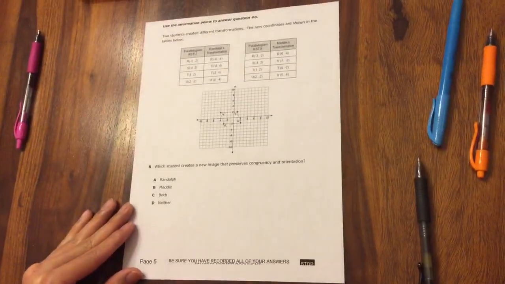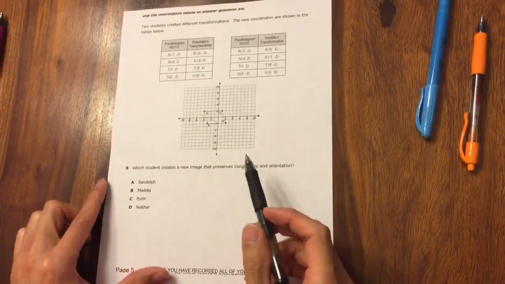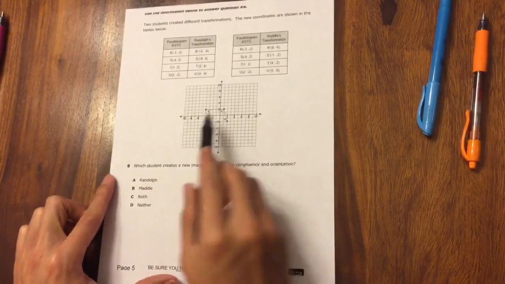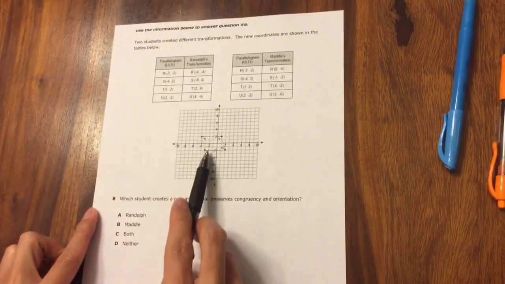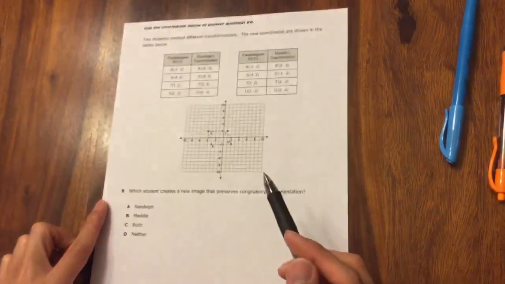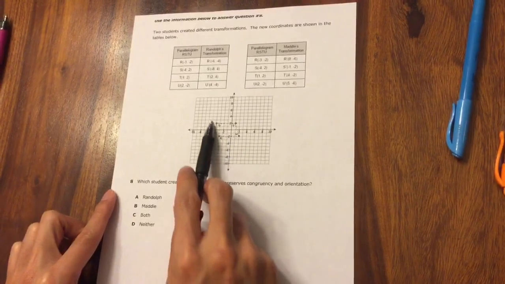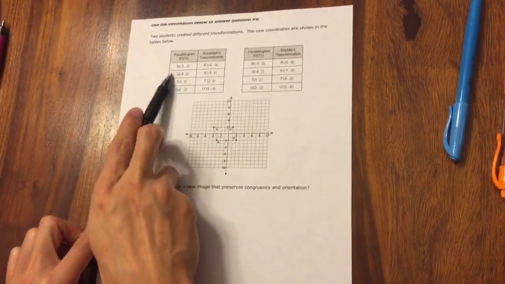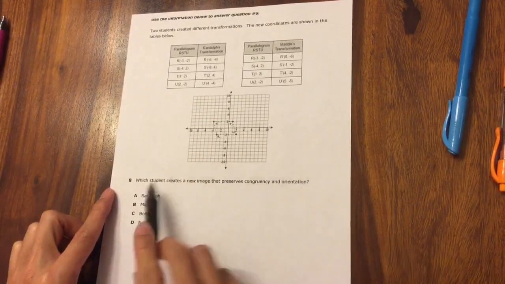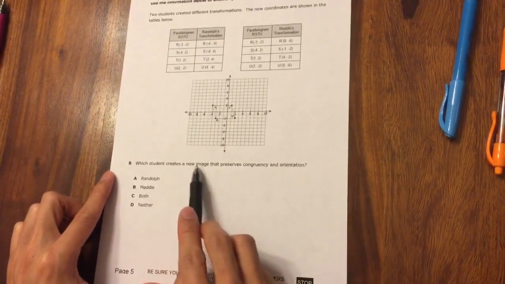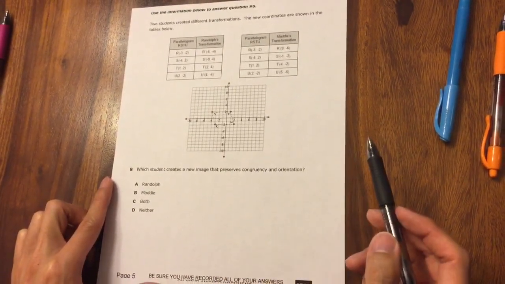Now we're at the last question. Before I started going over this test, I went ahead and graphed RSTU on my paper. That's going to help you answer this much quicker, if you have the original RSTU on the graph. Which student creates a new image that preserves congruency and orientation?